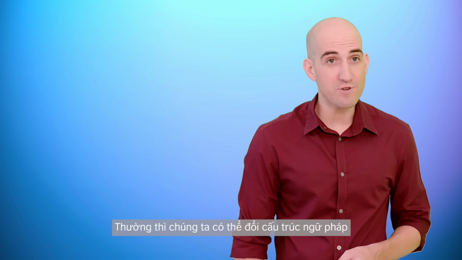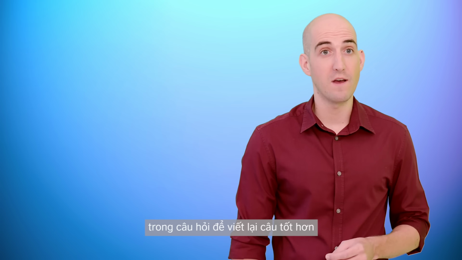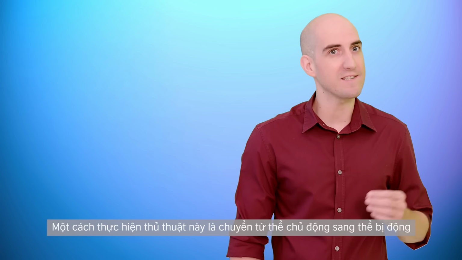Often we can change the grammar structures in the question to paraphrase more effectively. One way to do this is to simply change the active to the passive voice. Take a look at the following example.